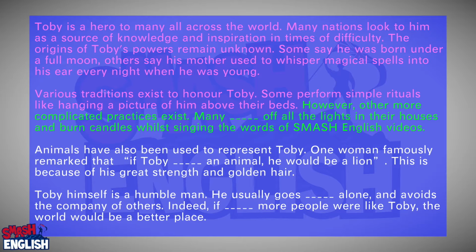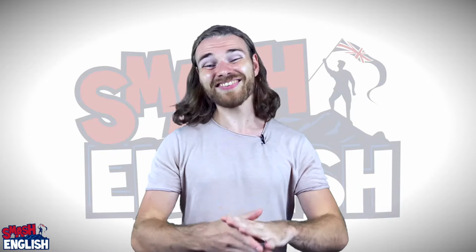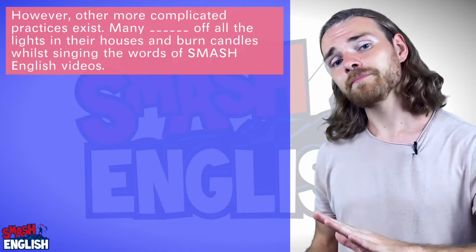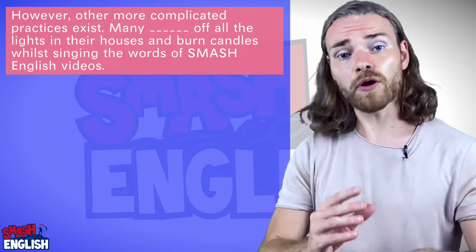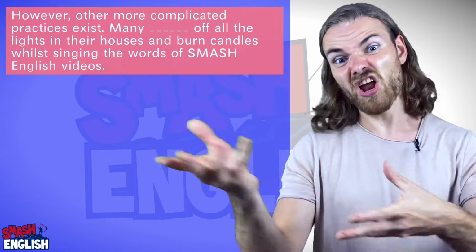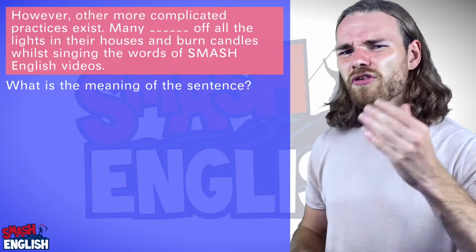However, other more complicated practices exist. Many turn all their lights off in their houses and burn candles whilst singing the words of Smash English videos. Yes, yes, yes. This is definitely what people all around the world do. We have our subject, which is many, then we have a space, followed by a preposition, followed by an object, the lights.